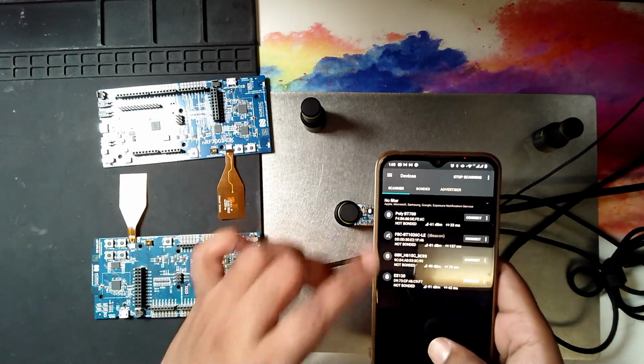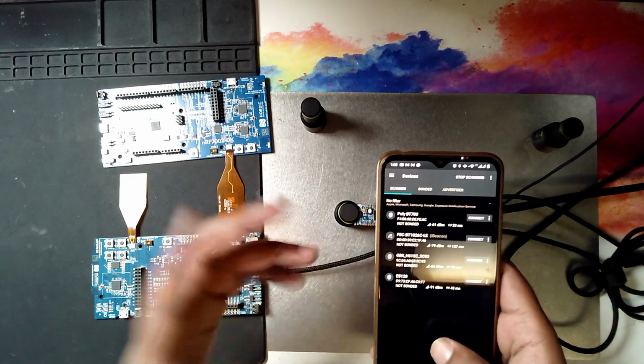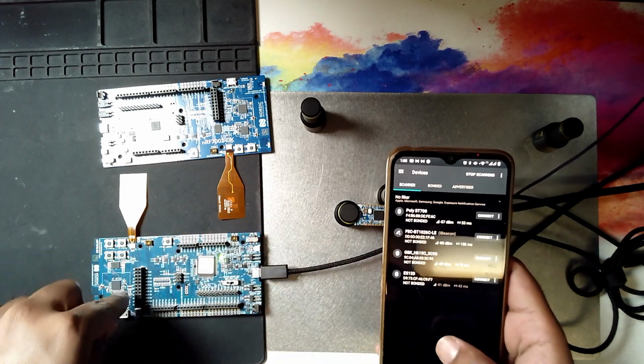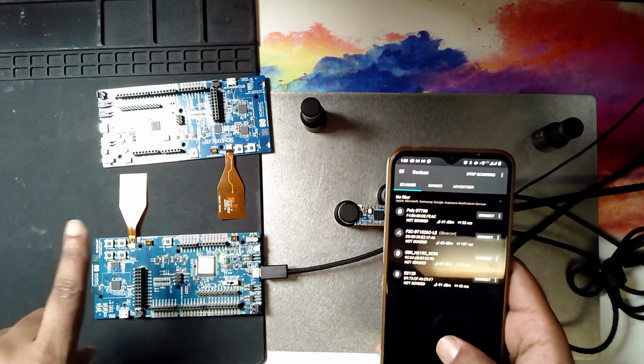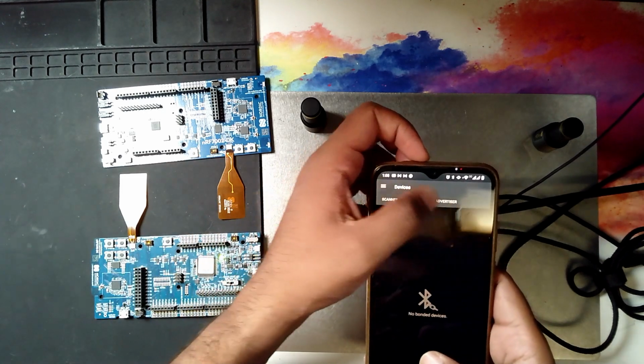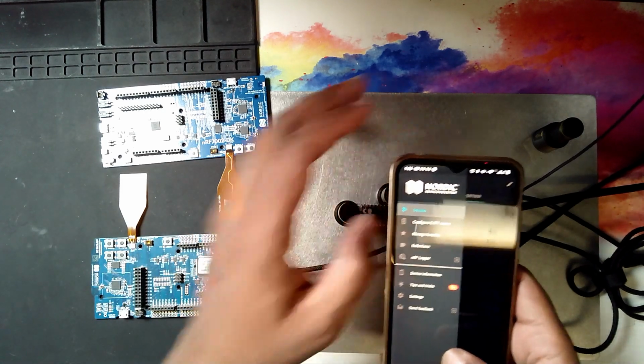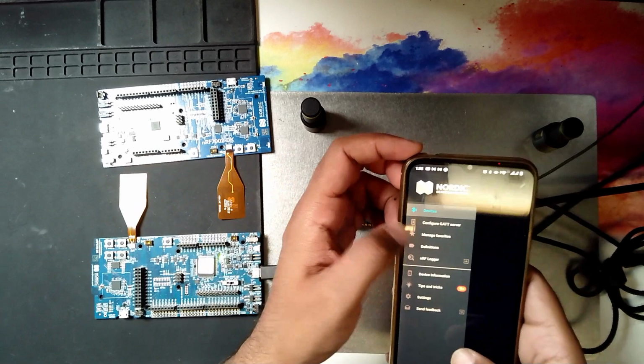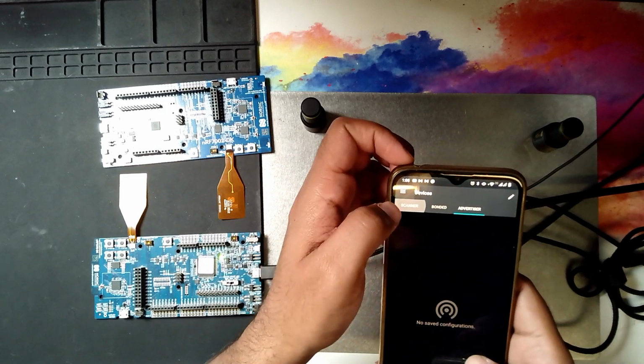The headphones and the piano always keep showing very strong signals. The module, which is right here, should be advertising, but it's not, which is interesting. But let's see if the NRF sniffer is able to detect this.